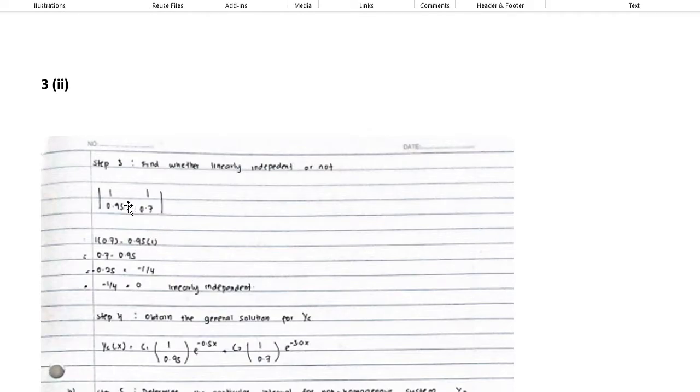So for this part, we solve 1 times 0.7 minus 0.95 times 1. Then we simplify, we get negative 0.25, or equal to negative 1 over 4. Negative 1 over 4 is not equal to 0, so it is linearly independent.